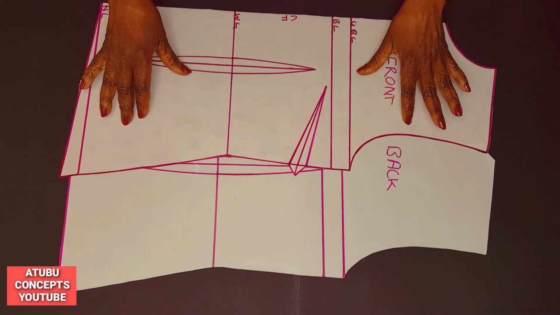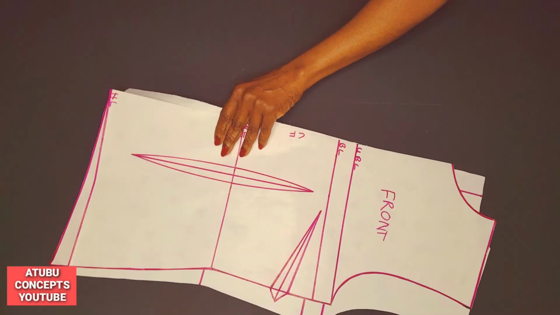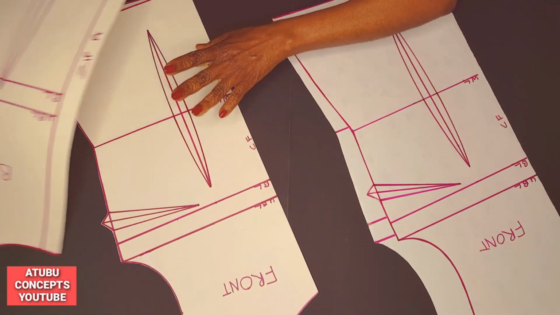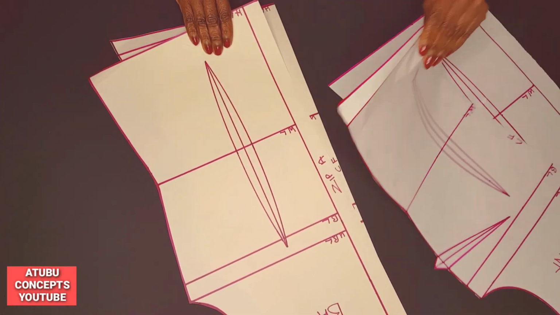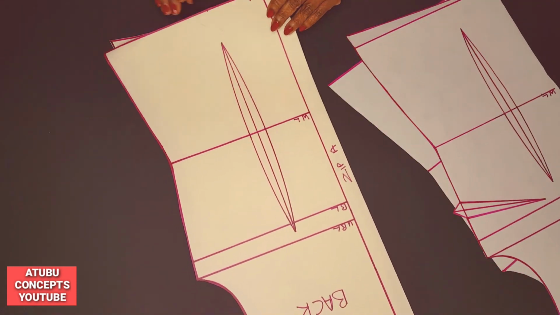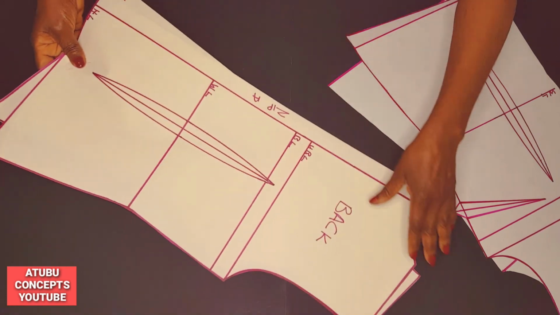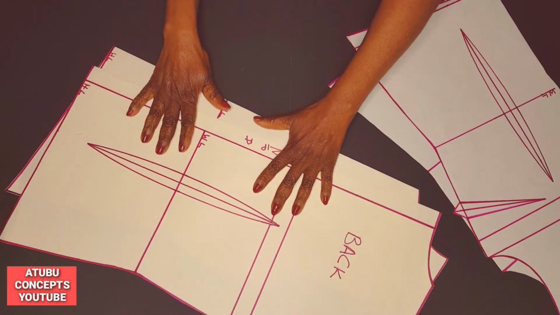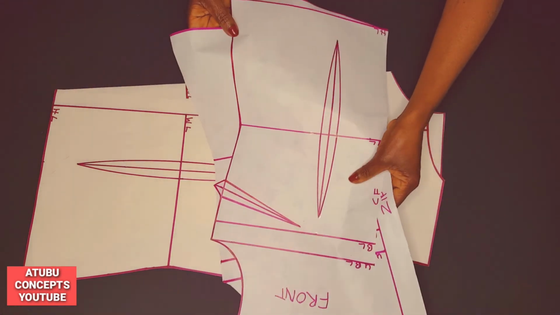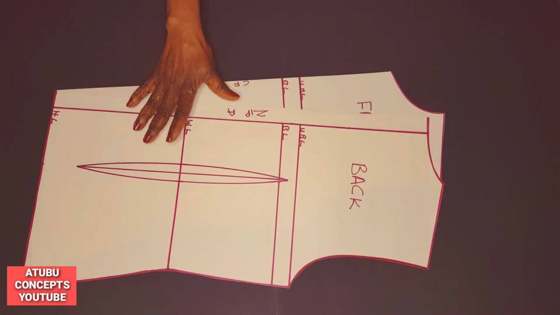This is called master draft, so the proper block that we are talking about. This is the real hard copy block. You can see this is thicker than this. This is just ordinary light pattern paper, and this is the real hard copy paper that I am talking about. This is what we've arrived at. So I don't really need this anymore. This is our new block now.